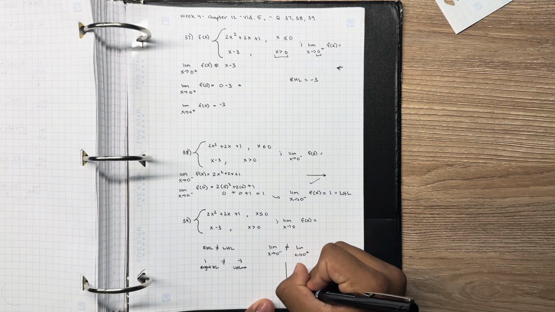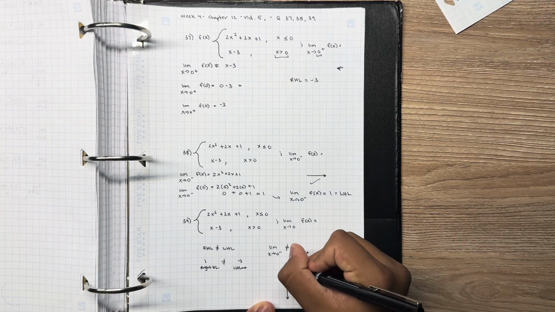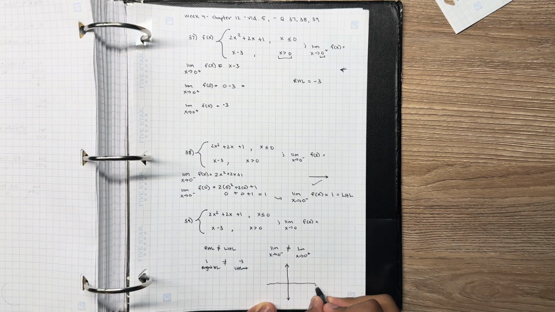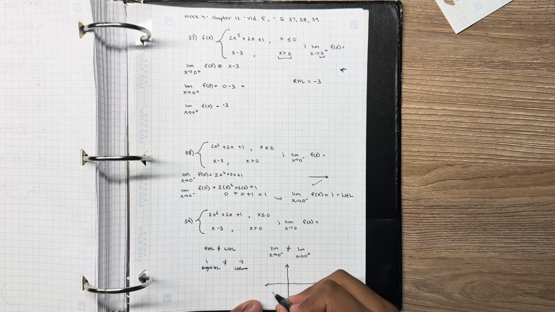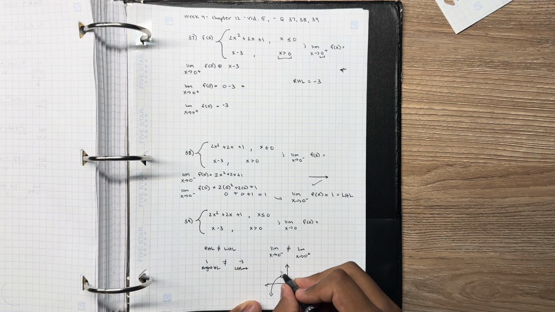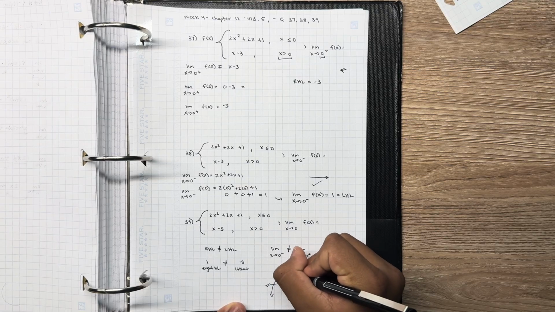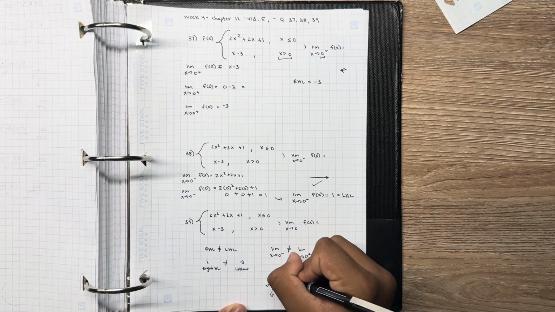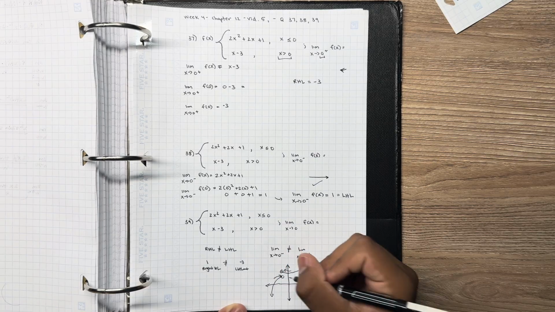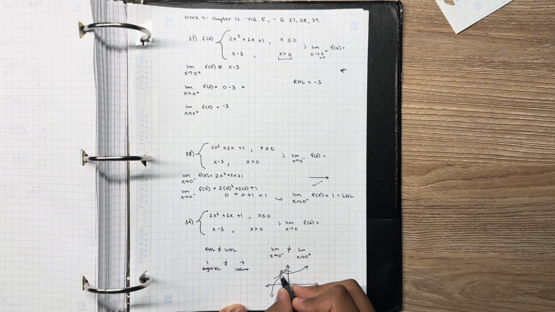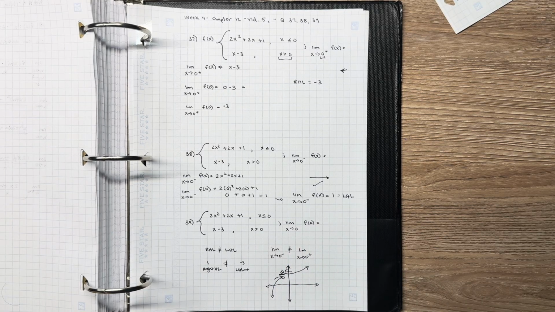This entails that there is no general limit. Just a graphical example of when such an incident could occur is with a jump discontinuity. For example, let's just say our equation is looking something like this. It goes down this way and it comes up this way. But we can see that there's a gap. So as it approaches from the left and it approaches from the right, they don't meet at a single point. There is a discontinuity that is present in between the 2 points. That is why there is no general limit.